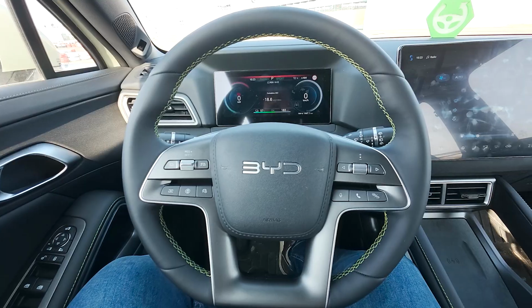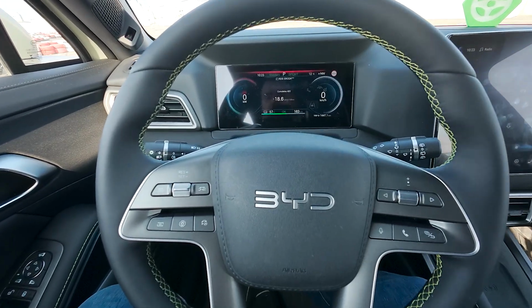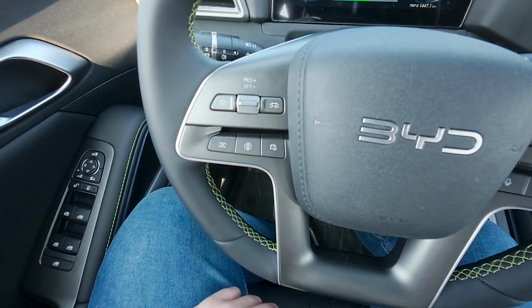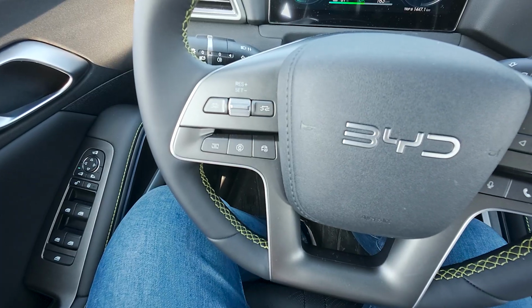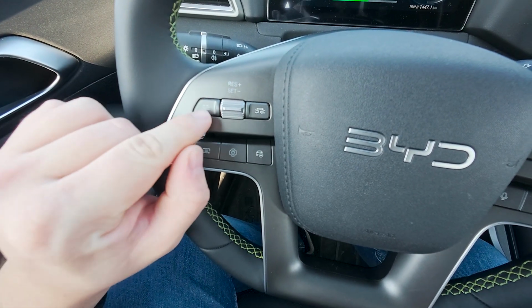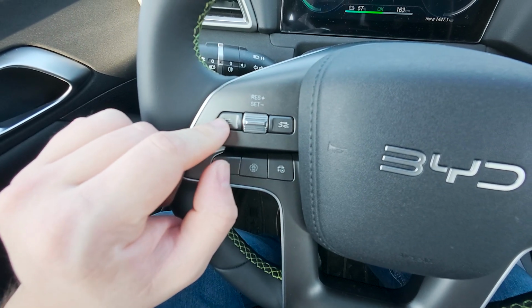In the beginning, fasten your seatbelt and start driving. Next, take a look at the left side of the steering wheel. Press this button to activate adaptive cruise control. Next, press this button to decrease distance from the following car.